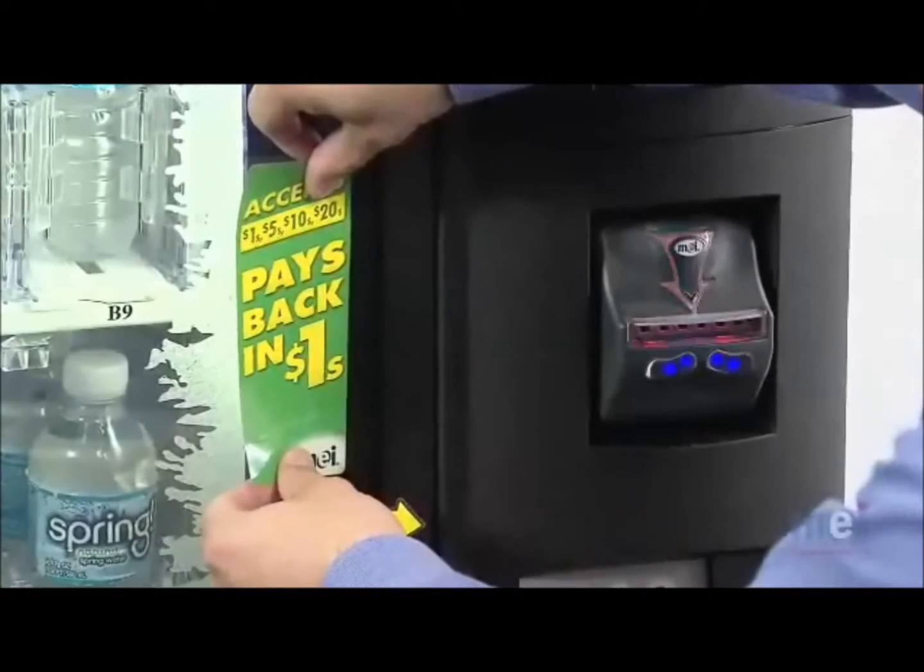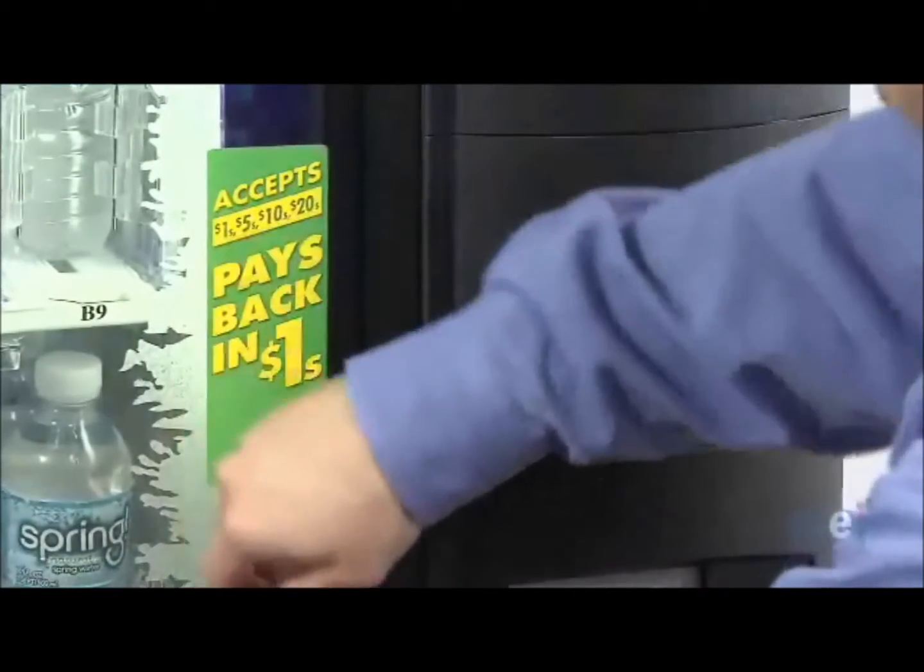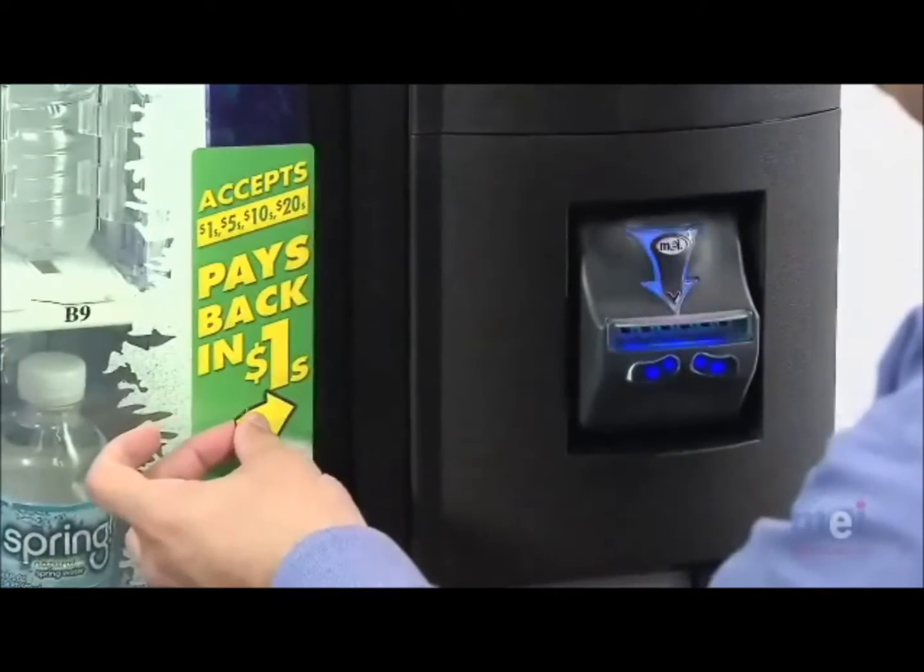The last item to complete is to choose the labels that you will need and affix them on the machine.